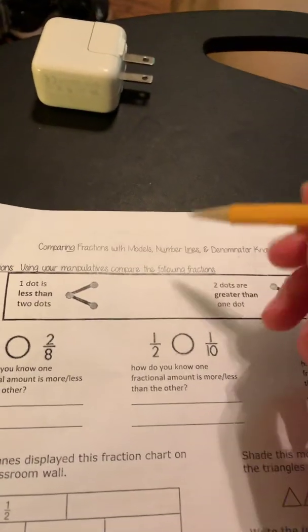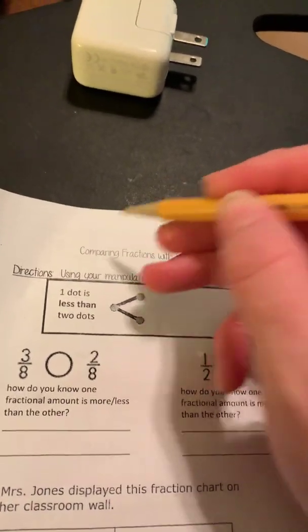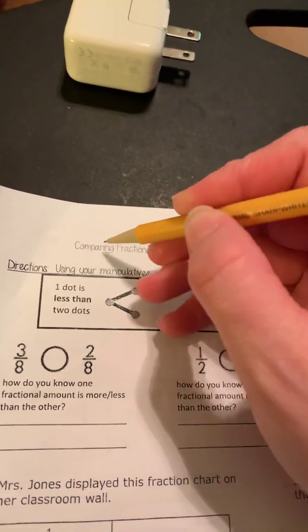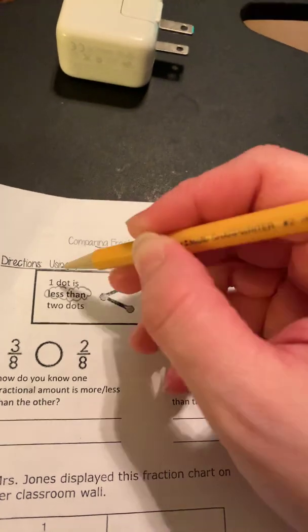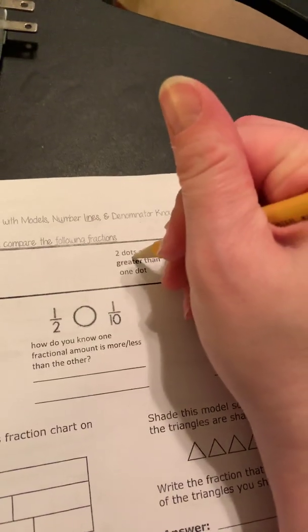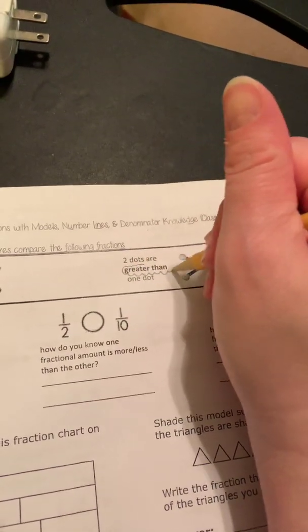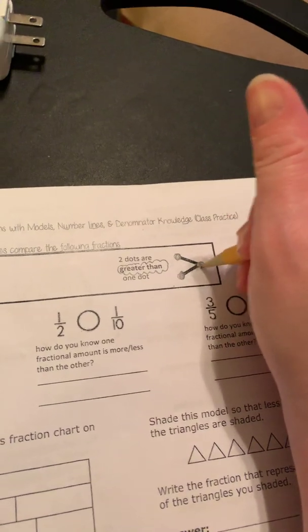So, comparing fractions. I would remind the kids that they're going to be using comparison symbols, such as less than, which we're going to bring back: 1 dot is less than 2. Greater than is another comparison symbol: 2 dots are greater than 1 dot.